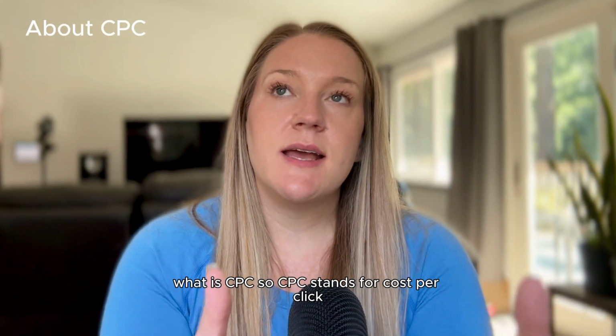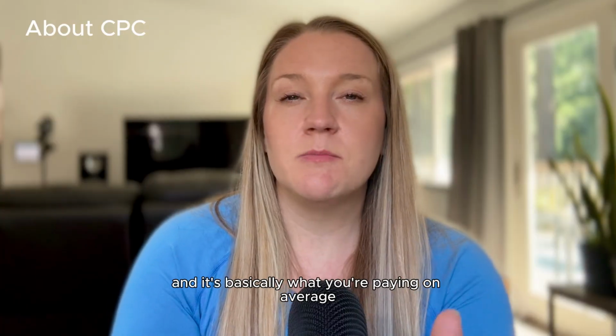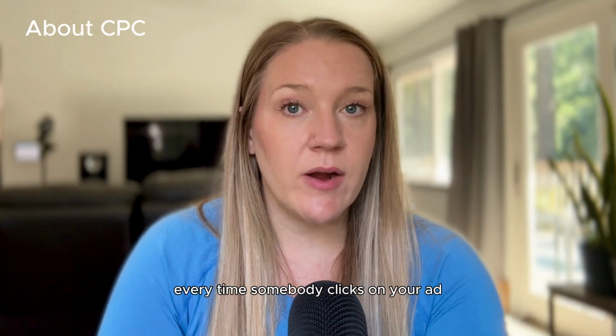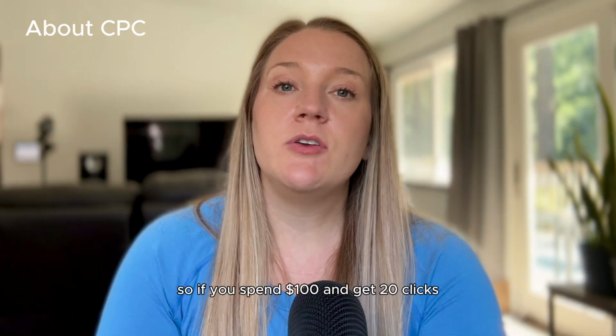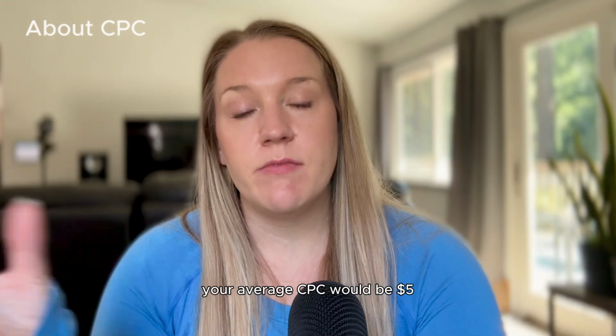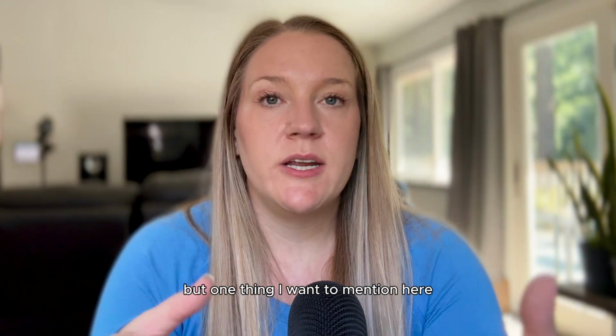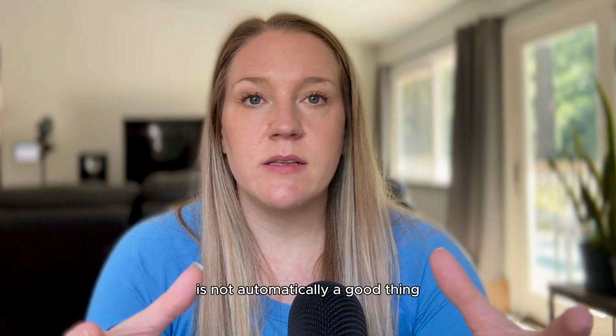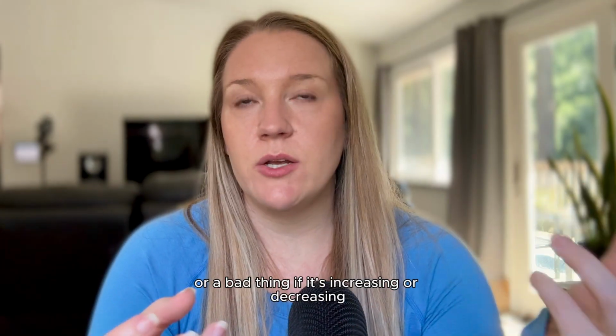So CPC stands for cost per click, and it's basically what you're paying on average every time somebody clicks on your ad or interacts with it. So if you spend $100 and get 20 clicks, your average CPC would be $5. But one thing I want to mention here is that your cost per click is not automatically a good thing or a bad thing if it's increasing or decreasing.